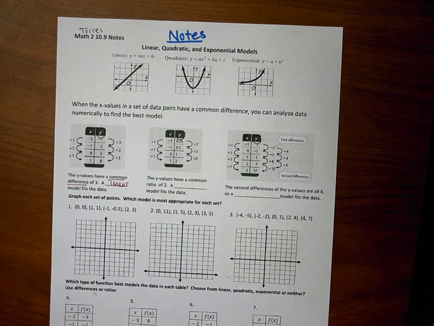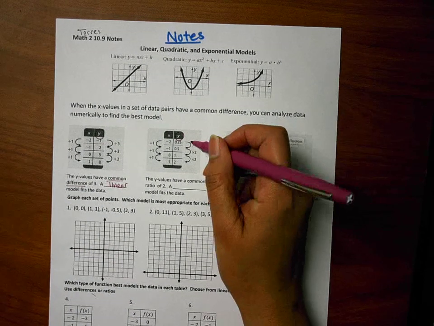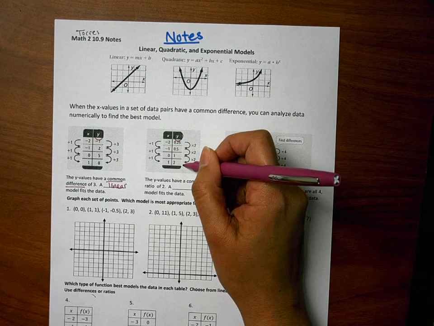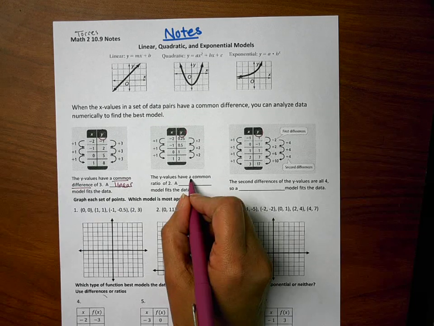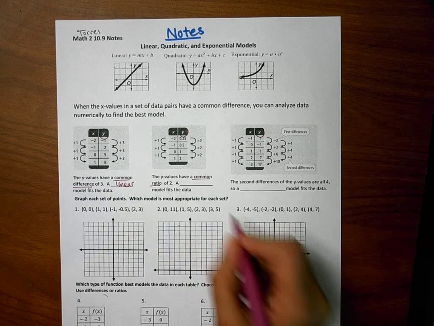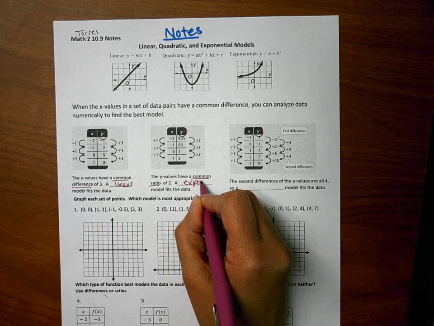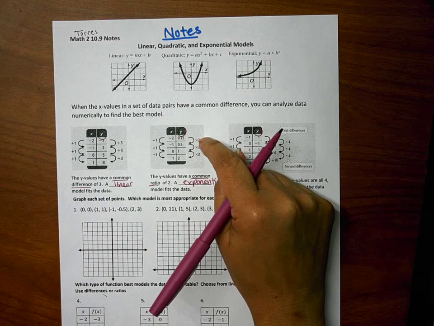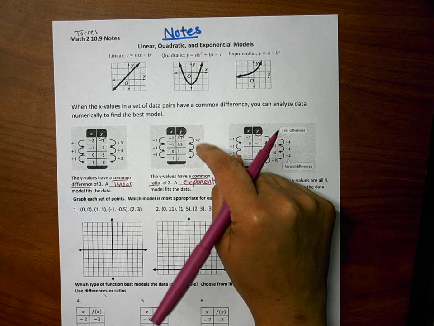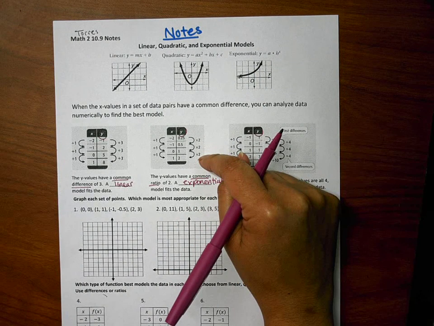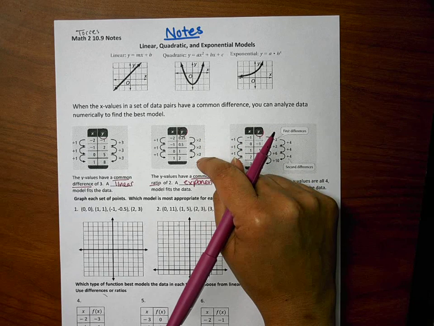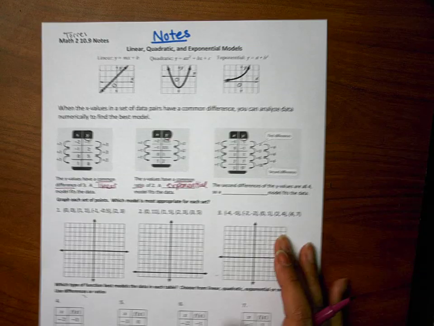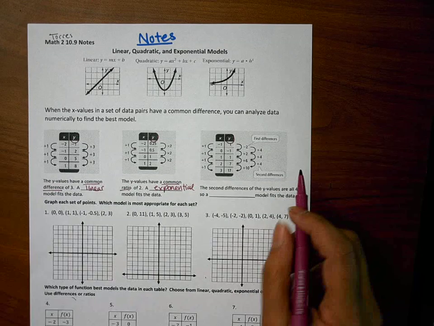Okay, next one. You're multiplying by the same number. Can you see that? 0.25 times 2 is 0.5, 0.5 times 2 is 1, 1 times 2 is 2. The y value has a common ratio. When it has a common ratio, we call that exponential. So that's this one right here. When you're multiplying by the same number, times 2 times 2 times 2, or times 3 times 3 times 3, or it could even be times 1/2 times 1/2 times 1/2, whatever you're multiplying by, if there's a common ratio, it is exponential.